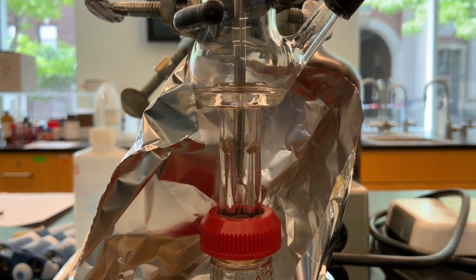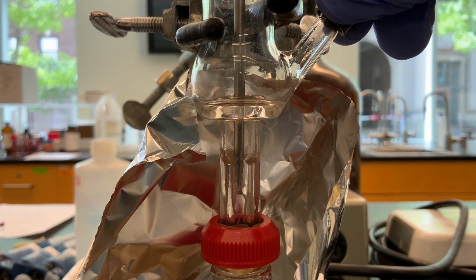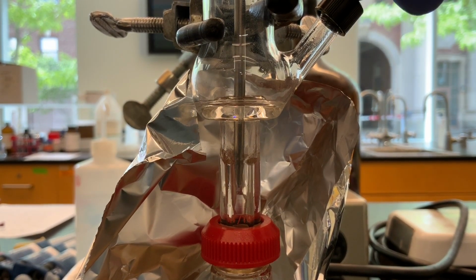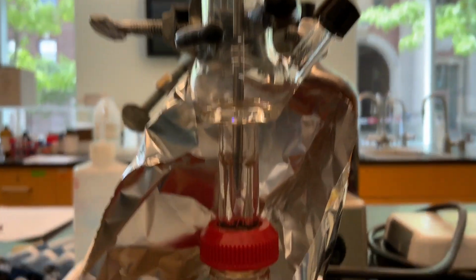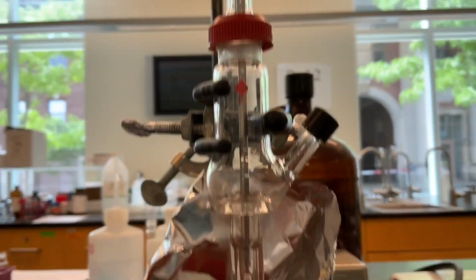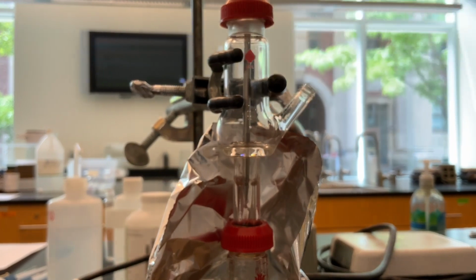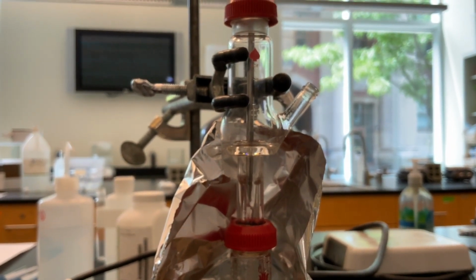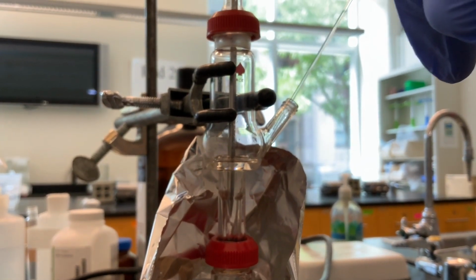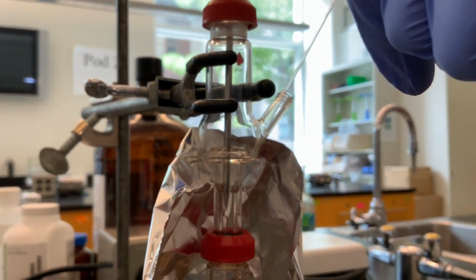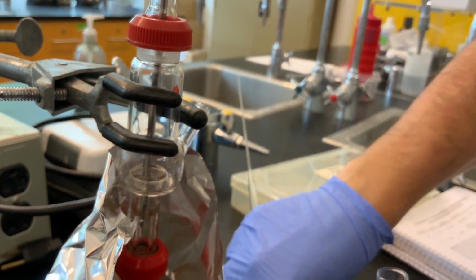So now we're reaching the territory where it's going to start overflowing. So this is a good point to now collect the first fraction. So we're going to unscrew this. We're at 78.4 right now. And so remember, it's volatile, so I want this close by. And now that's fraction number 1.